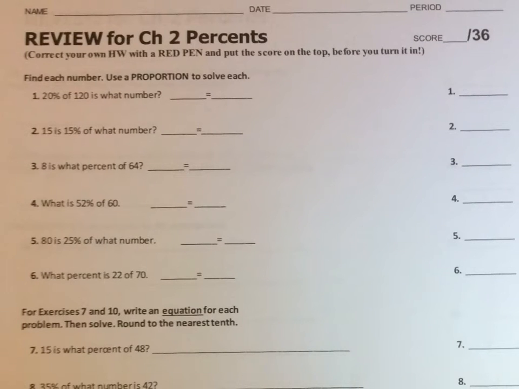Review for Chapter 2, Percents. Now numbers 1 through 6 say to solve for each number by using a proportion. So for number 1, 20% of 120 is what number?